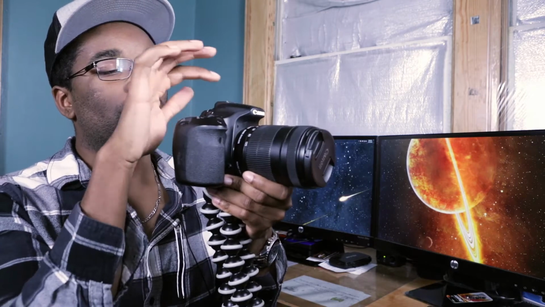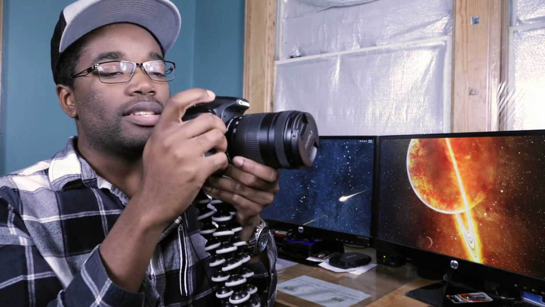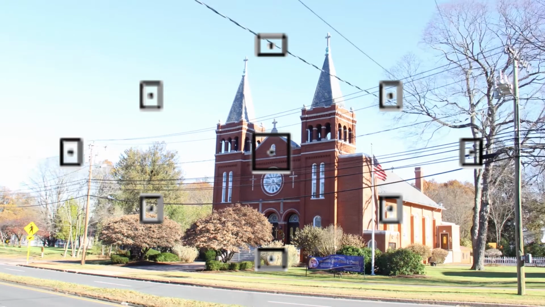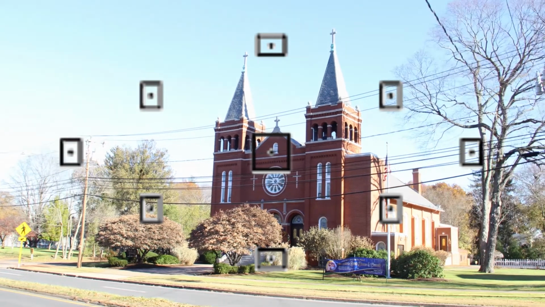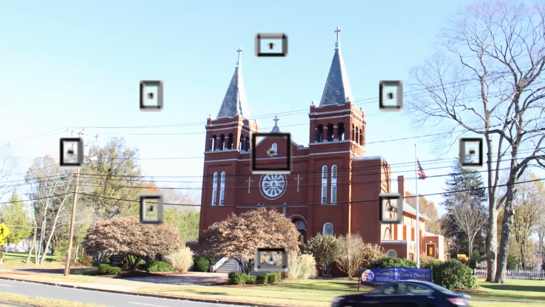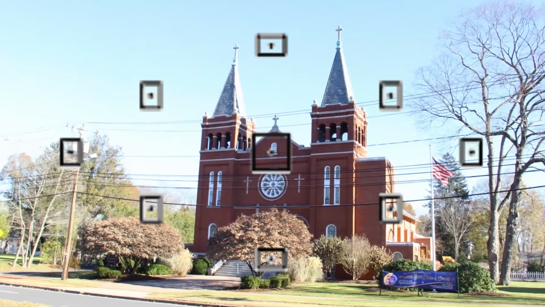So what you do is take your camera, line that focus point up with the point on the building, take a photo, take one step, line the point up again, take a photo, take one more step. You keep on doing that. It should take you about 20 minutes to an hour, I would say, depending on how long you want to do it.